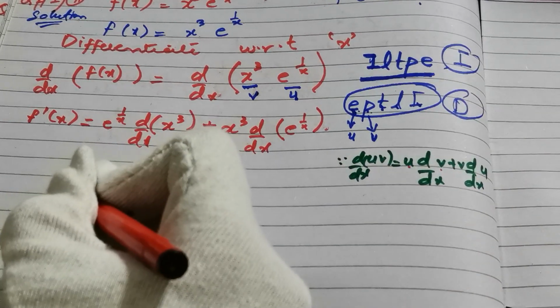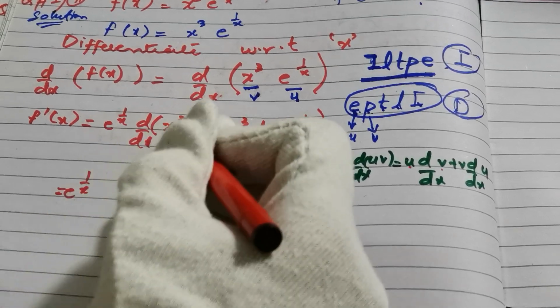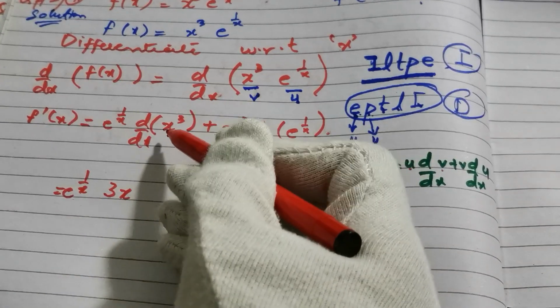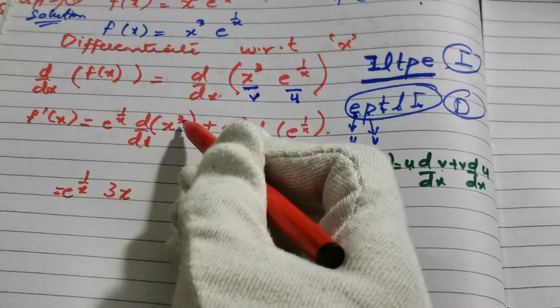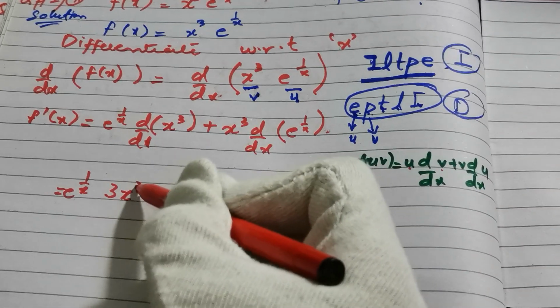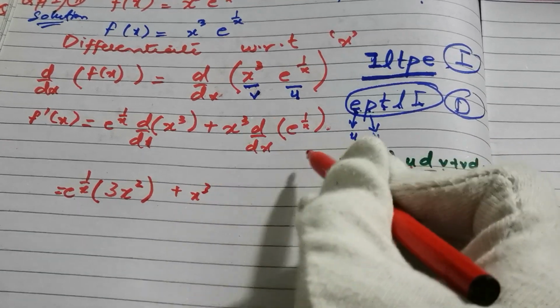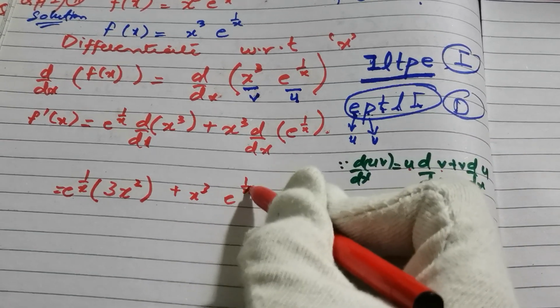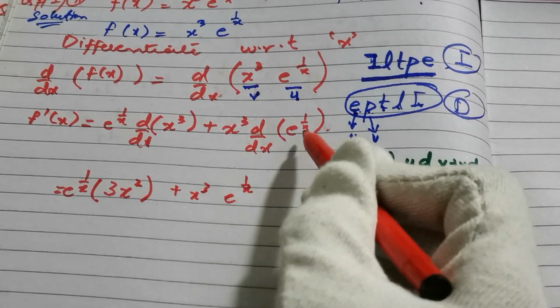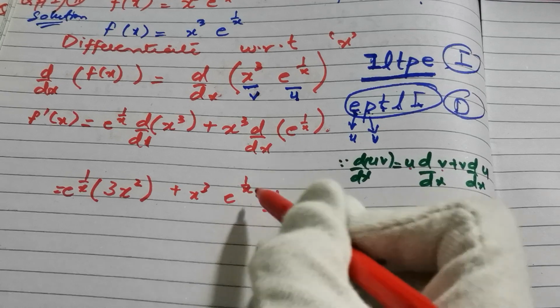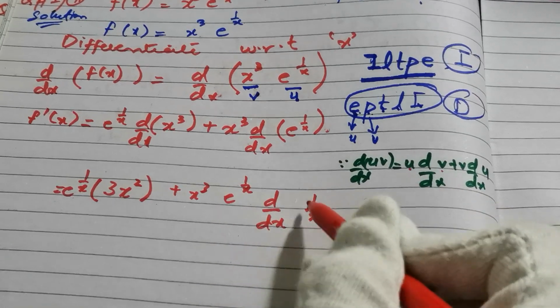So here e raised to power 1 by x as it is, and for x cube we apply the power rule, so 3 minus 1 becomes 2, giving 3x square. Plus x cube as it is, and the derivative of e raised to power 1 by x is e raised to power 1 by x, but this is not simple, so we will differentiate 1 by x.